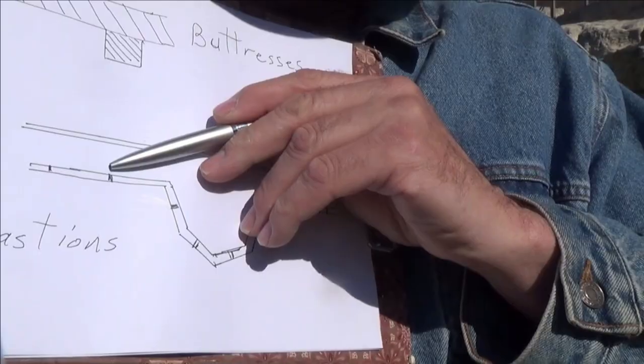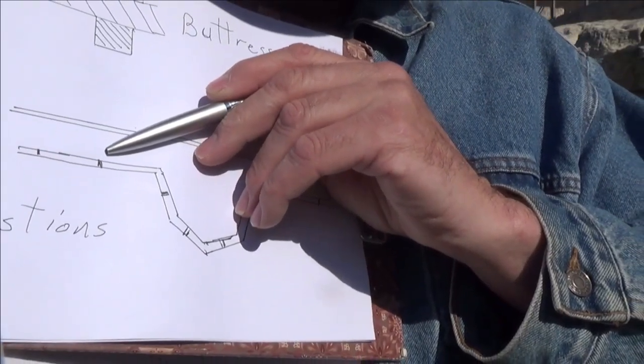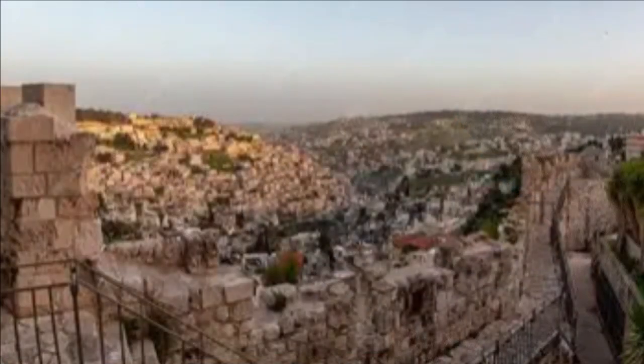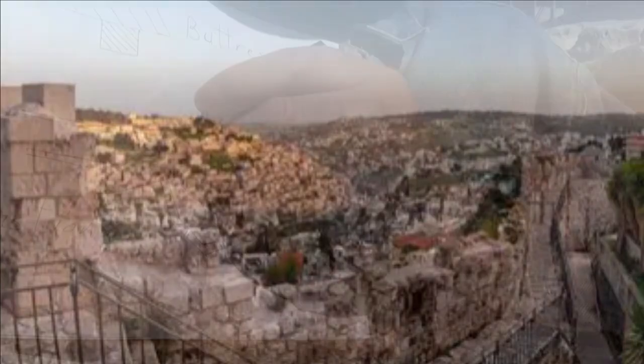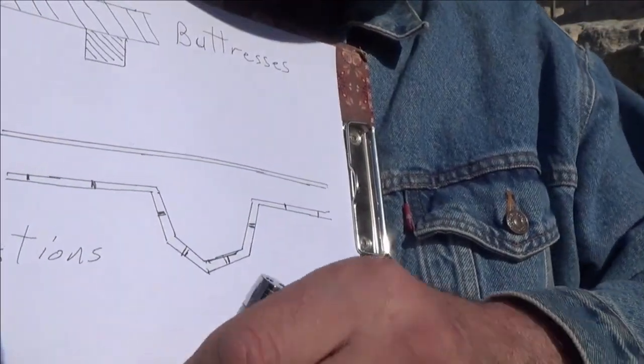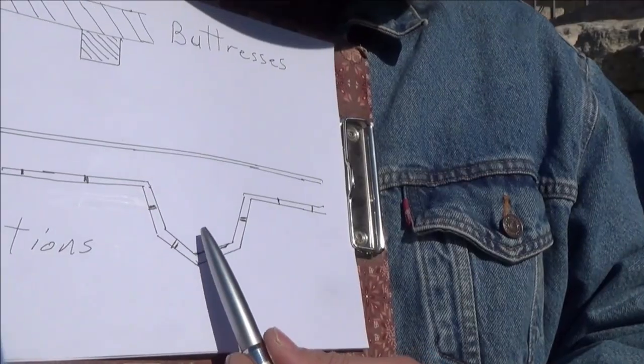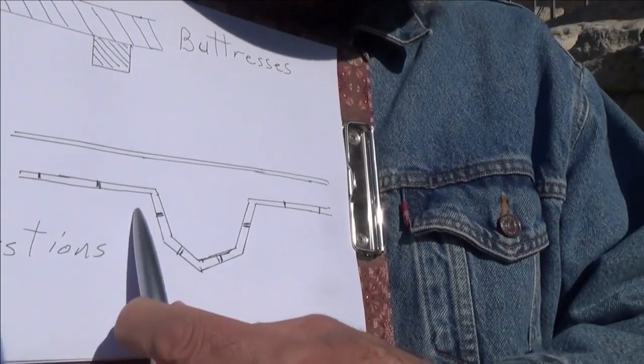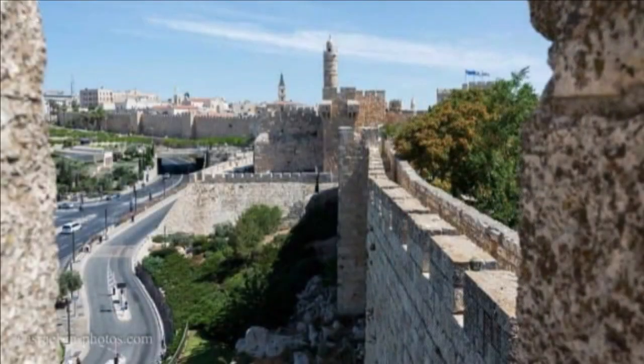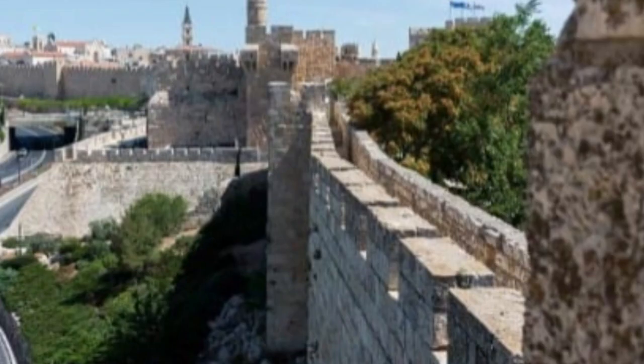If you're up here on the wall and you want to shoot an arrow at an enemy, you've got to literally lean over the wall and shoot straight down. With the bastons, the archers can be in line with the walls and attack whoever's at the base of the wall, climbing up those ladders or climbing up those ropes.